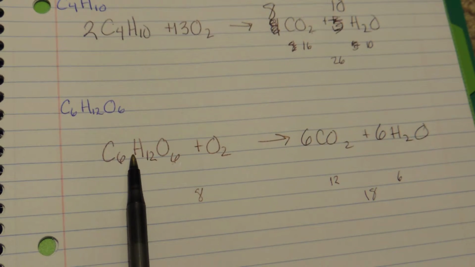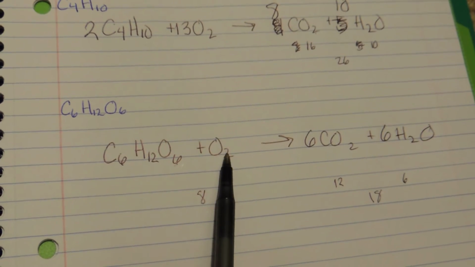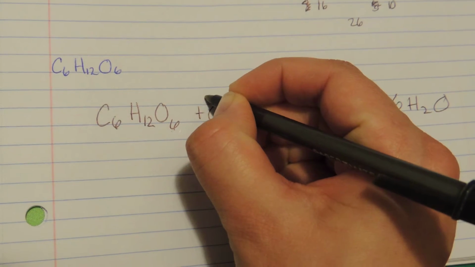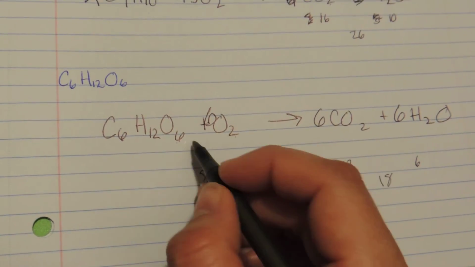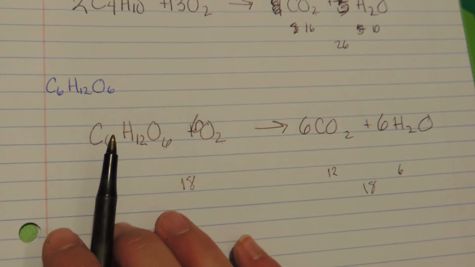Well, if I decide to leave this 6 as it is, then I really just need this to add up to 12 because 12 plus 6 would give me a total of 18. So if I put a 6 here, 6 times 2 is 12 plus 6 is now 18. So I should be balanced. Let's check it out.